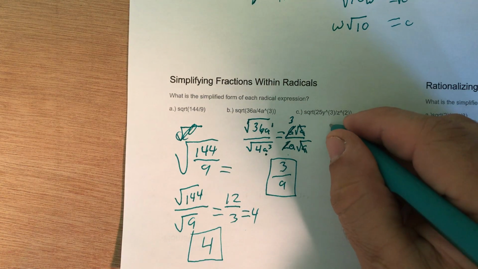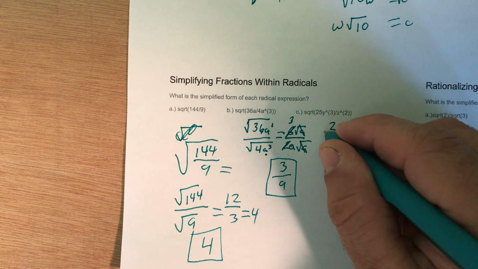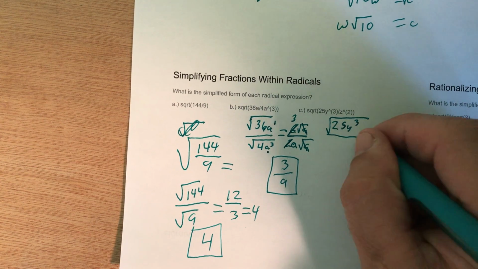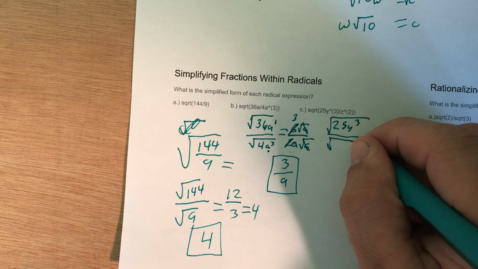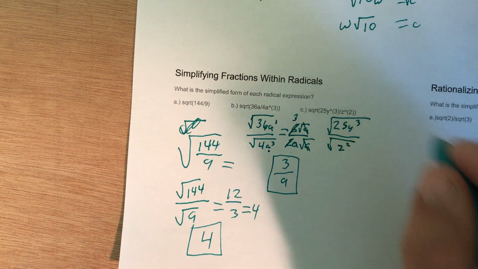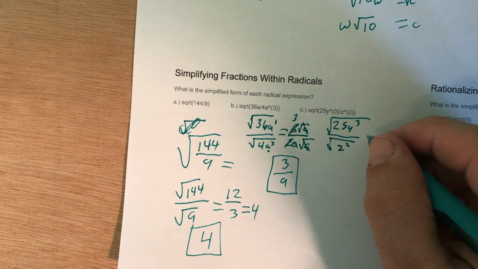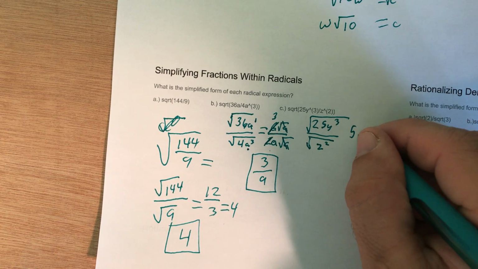Part B, you have 25y to the third square root, and technically everything's in a square root, so I'm just going to break it apart right away. And you have z to the second. Okay, up top, can we take the square root of 25? Yes, we can. It's 5.